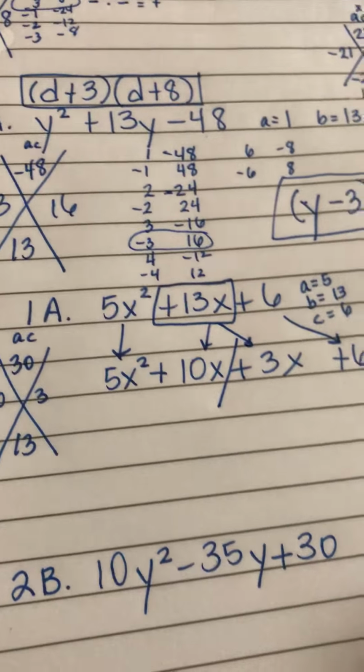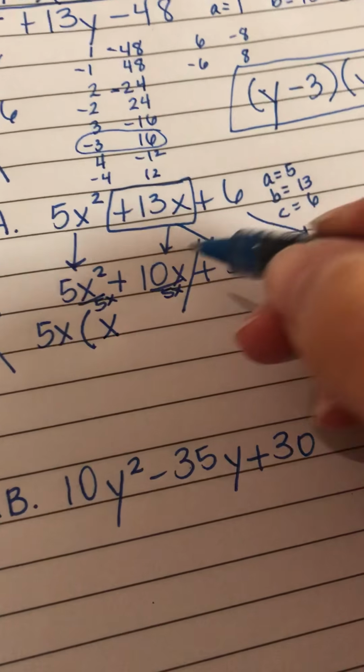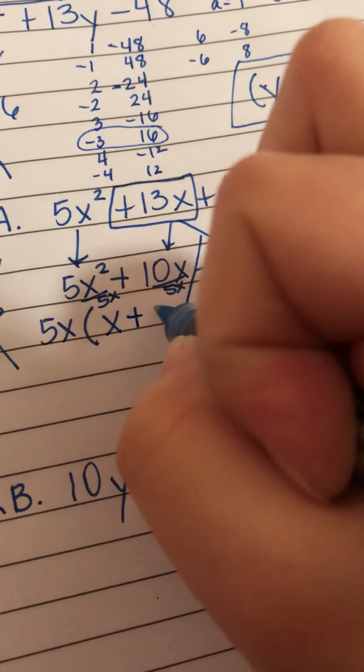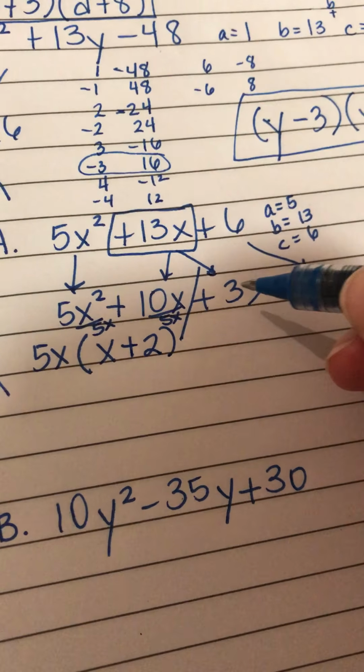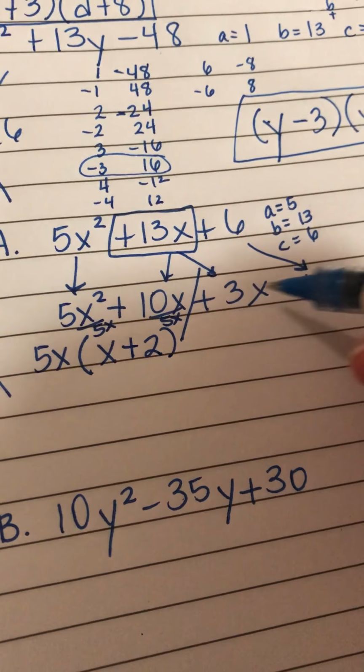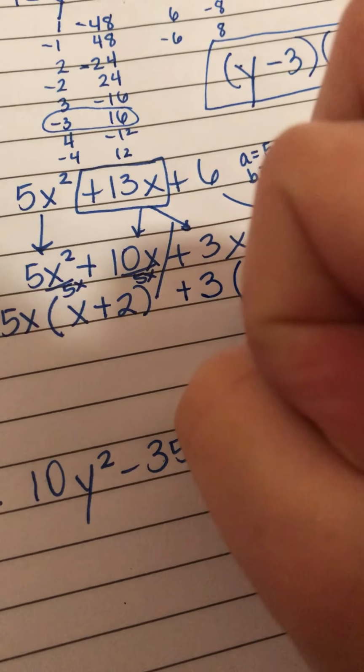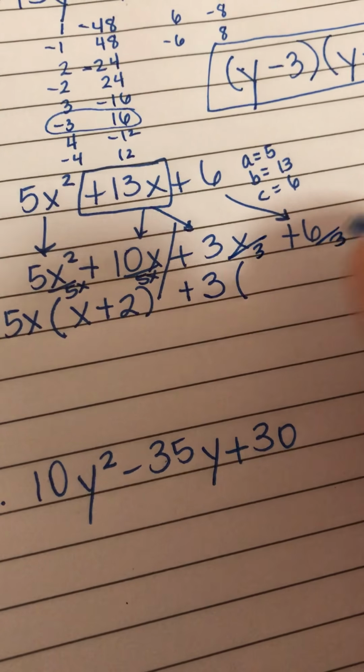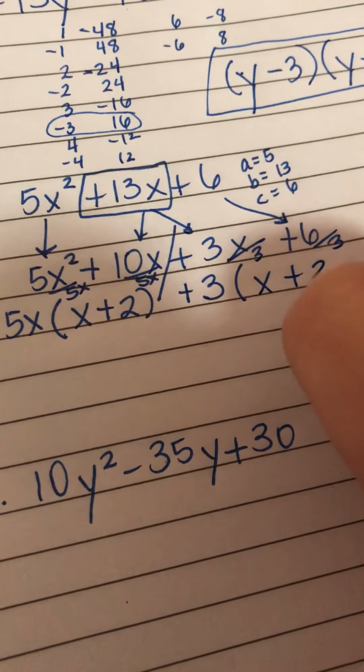So the greatest common factor of 5x squared and 10x is 5x. Okay, so after we factor it out, 5x squared divided by 5x gives me x. 10x divided by 5x gives me 2. And this one, we're going to do the same thing. The greatest common factor of 3x and 6 is a positive 3. So when I divide by positive 3, I get x plus 2.